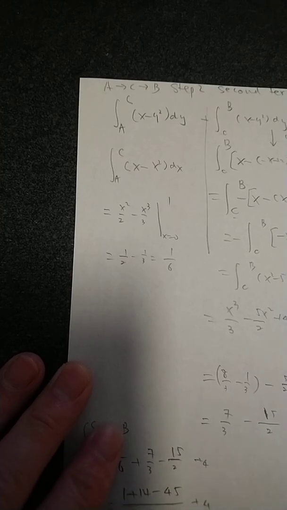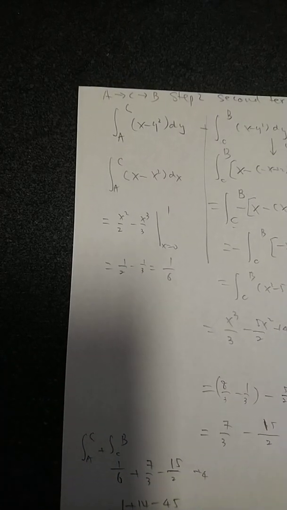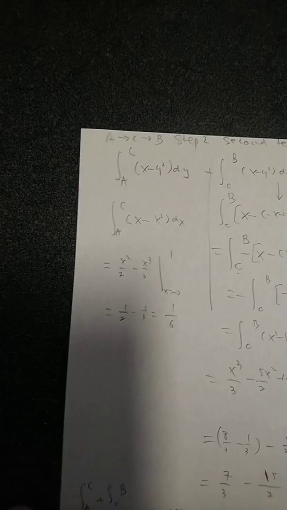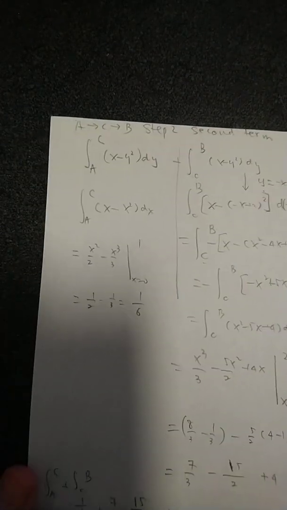Hey, I found a new method. This must work very well. So now I'm going to page number 2. So this is page number 2. You can see here, page number 2.